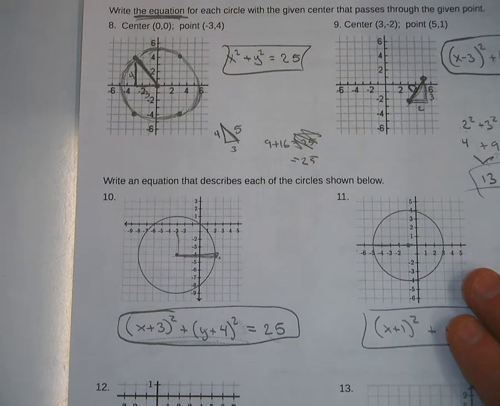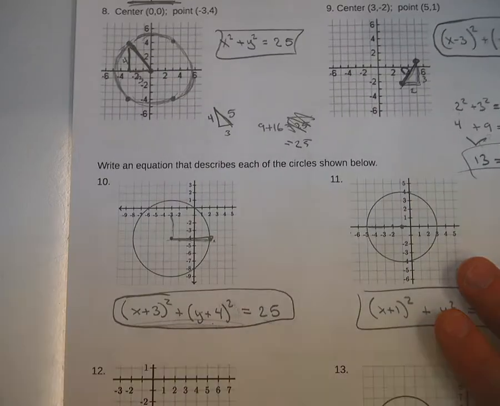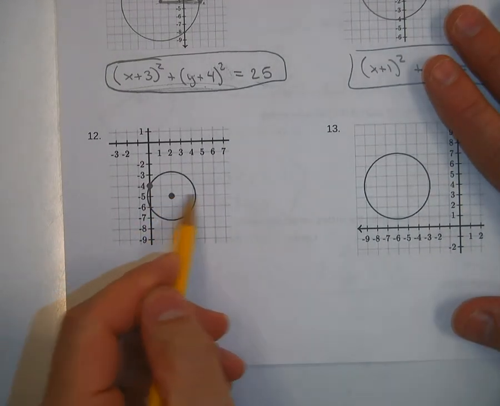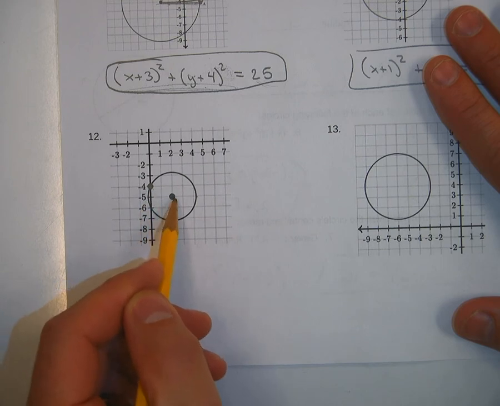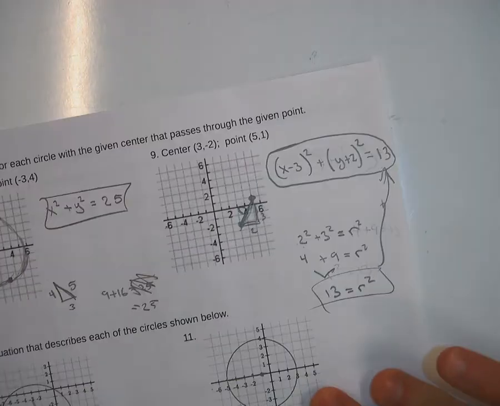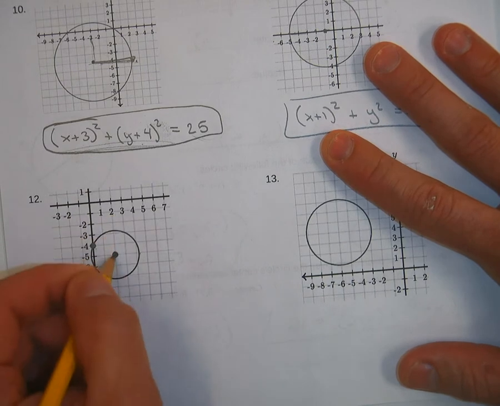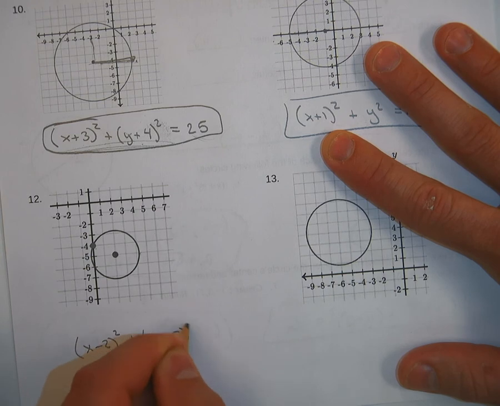All right, the next one gets a little trickier because when we look at the up, down, left, right, almost did it again. How about I move the camera? There we go. Left, down, up, right. It's not hitting exactly on grid lines. So I'm going to have to use this point with the center, kind of like what we were doing up here. So I know the center is going to be right 2, down 5. So (x - 2) squared, (y + 5) squared.